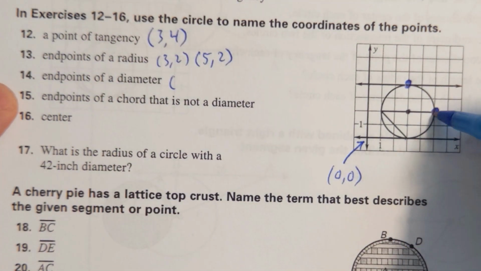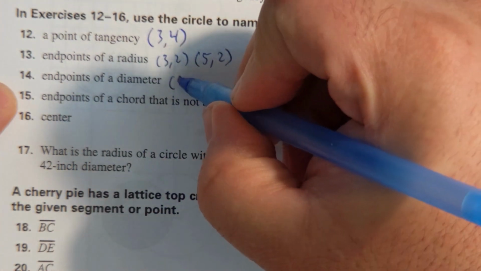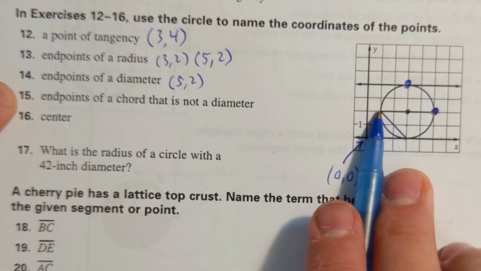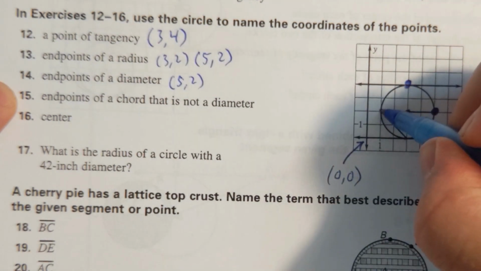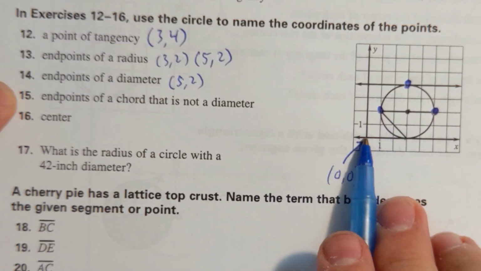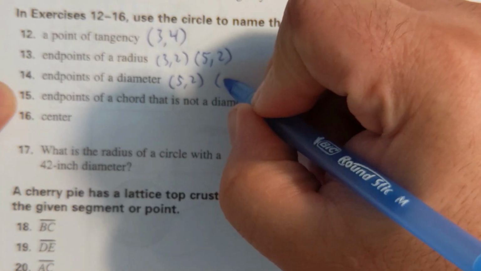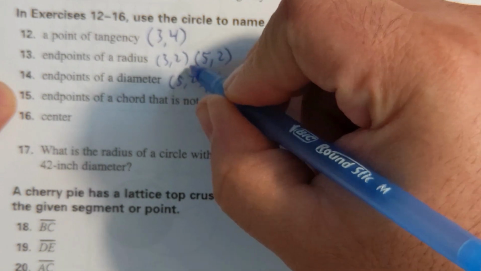Endpoints for the diameter. We can use this one again, so we can use that 5, 2. But the other endpoint's not at the center, it's going to be on the other side. So it's also touching the circle, so it's right here. This point from the origin is 1 to the right and 2 up. So it's 1, 2.